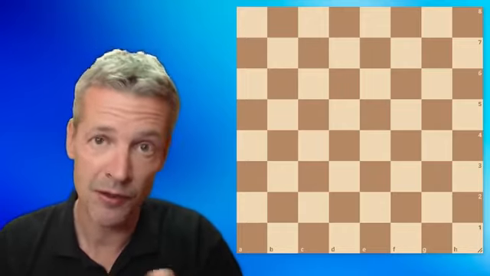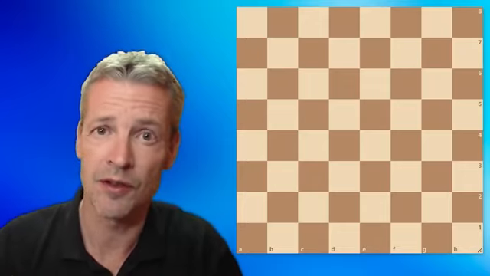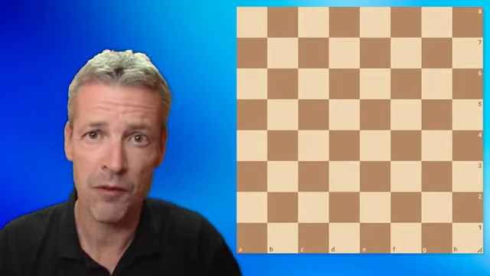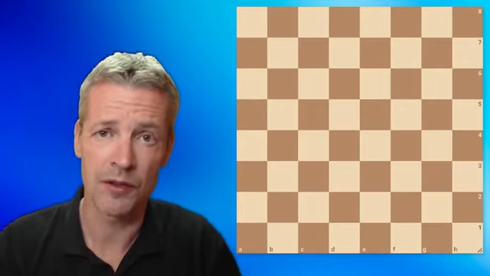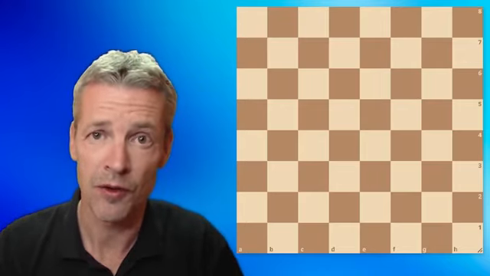We're speaking about pins on files, diagonals, and ranks. We're speaking about bishops, queens, and rooks carrying out the pin, so to speak. There are different kinds of pins. Some of them are evident and others are more difficult to discover or to notice. And here I would like to show you some different cases regarding how we can use pins in order to improve our defensive task, so to speak.